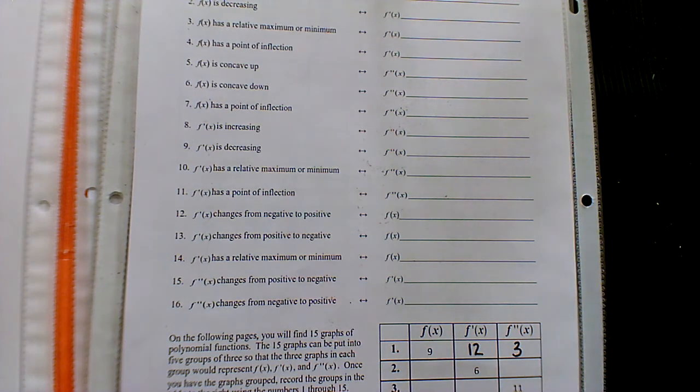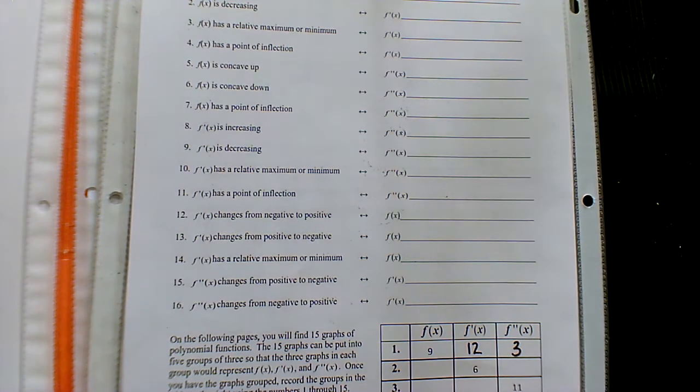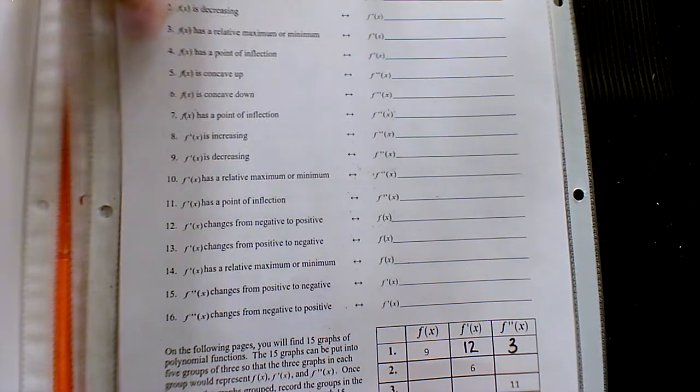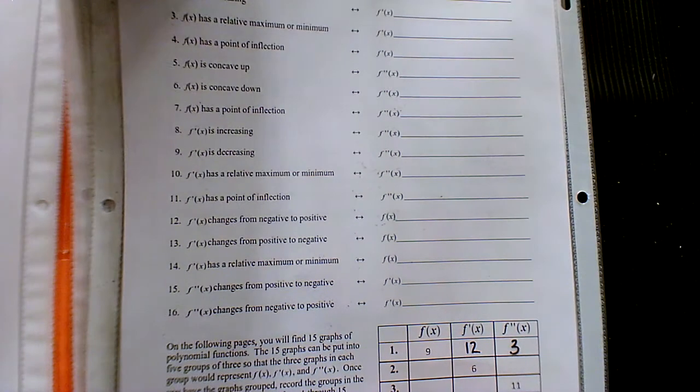Alright, let's take a look at page 242. We're going to continue to try to fill out this chart at the bottom by matching the different graphs. Okay, original function, first derivative, second derivative.